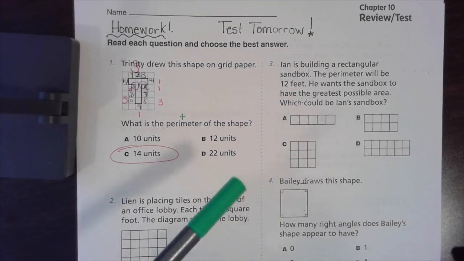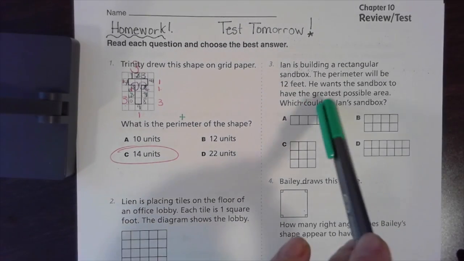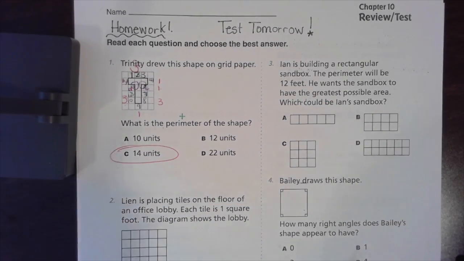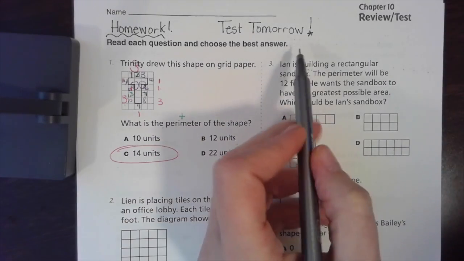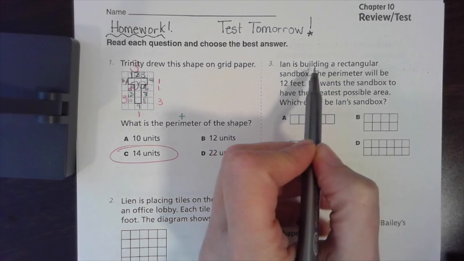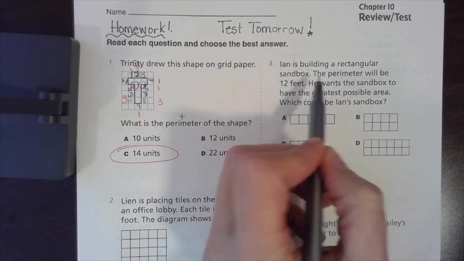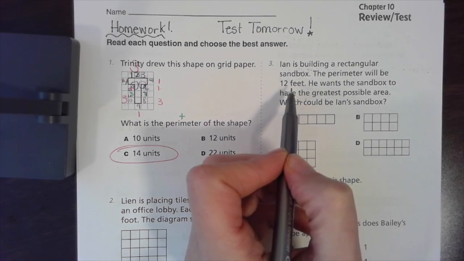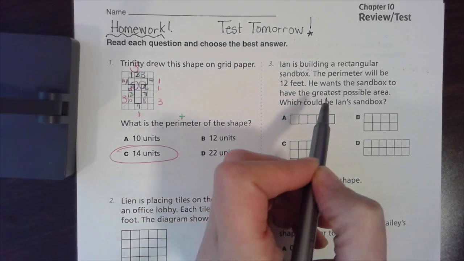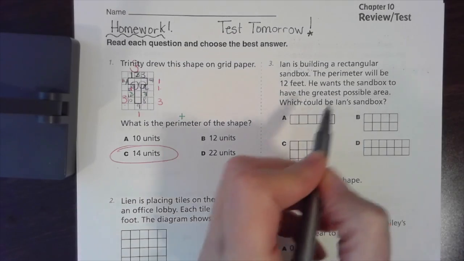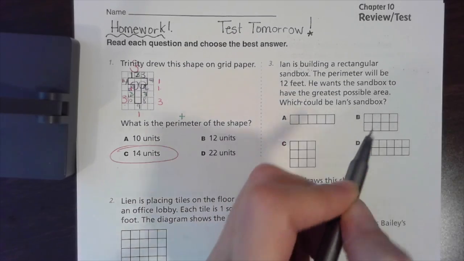Now I know you're going to say, Miss Wise, number 2 is here, but my little setup that I'm using here, it's going to be easier for me to work straight across. Ian is building a rectangular sandbox. The perimeter will be 12 feet. He wants the sandbox to have the greatest possible area. What could be Ian's sandbox?